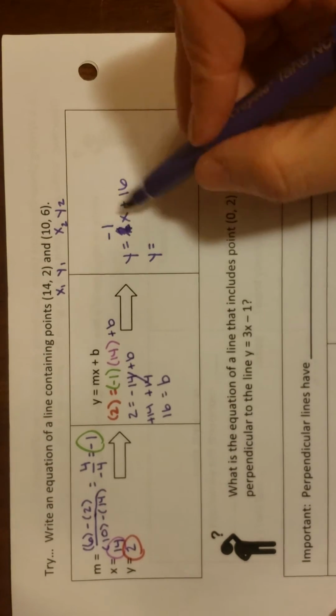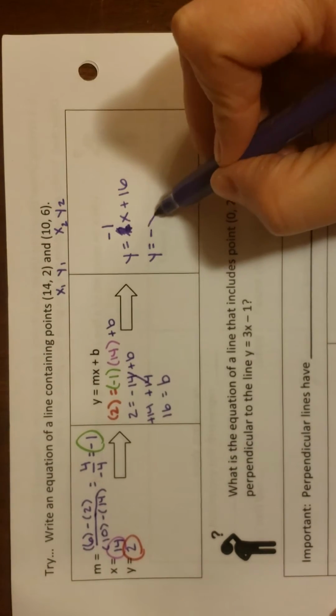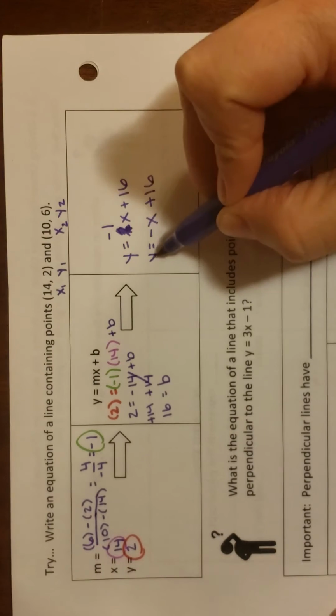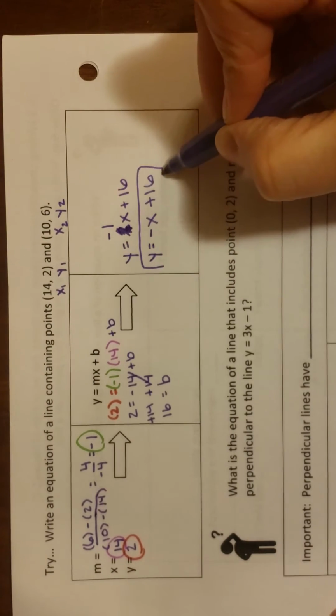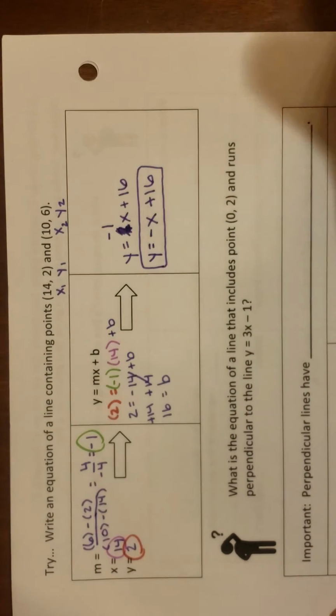Anyway, so negative 1x is a little redundant. We just say negative x plus 16. All right, that's our equation.